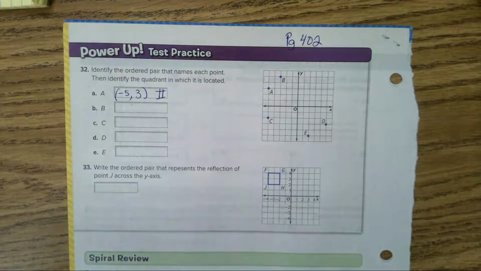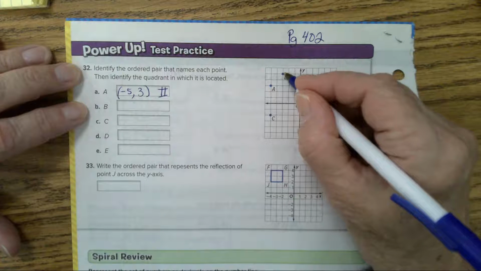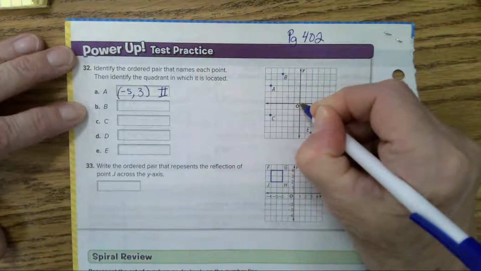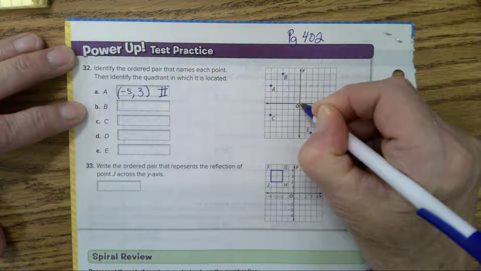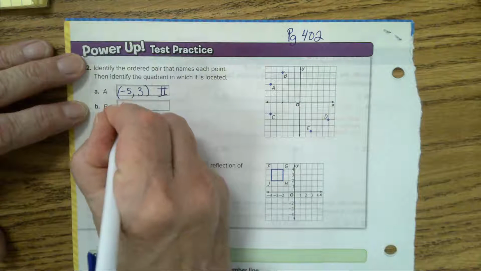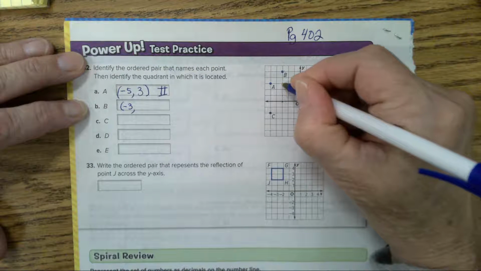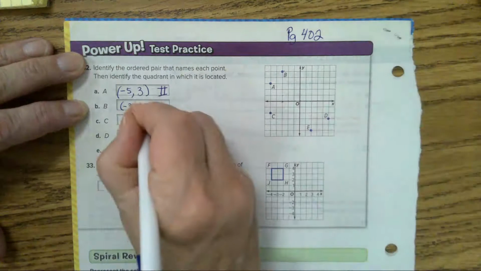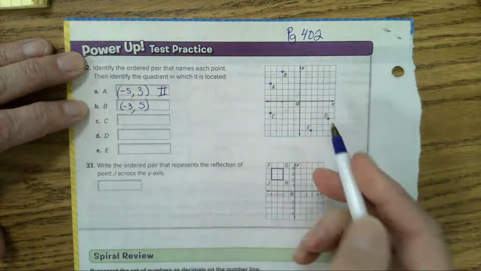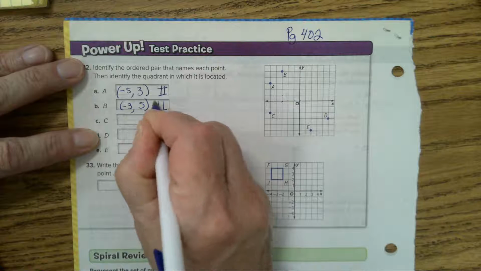All right, letter B. To get to B, first you start at the origin. The origin is 0, 0. You go left 1, 2, 3, so that's negative 3. And then you go up 1, 2, 3, 4, 5. And it is also in quadrant 2, Roman numeral 2.